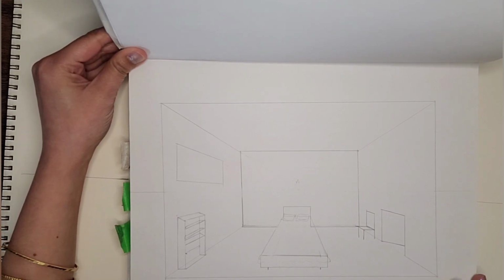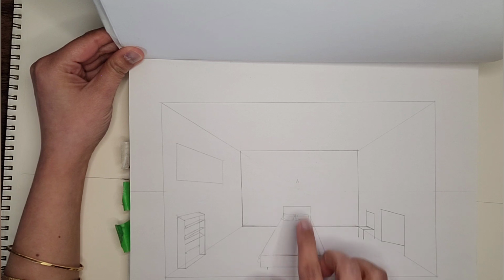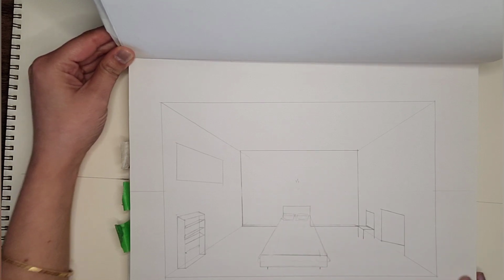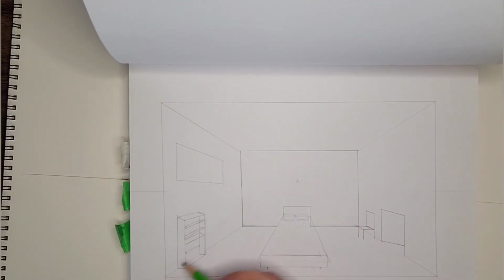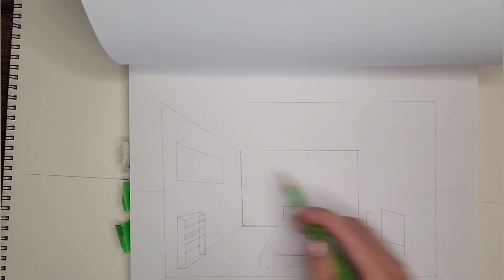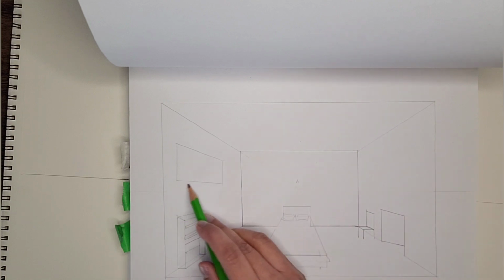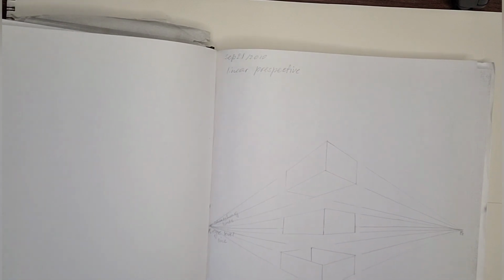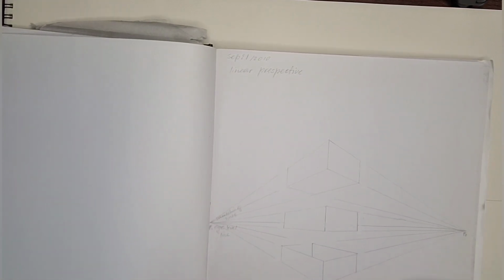Let's say if you are sitting in a bedroom and looking to the other side of the bedroom where it's just a wall, everything is connecting into one point. So everything that is in that room should follow those vanishing points. So here is an example of a two-point perspective with two vanishing points.